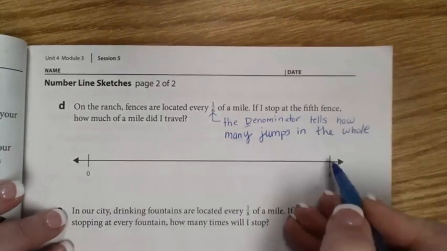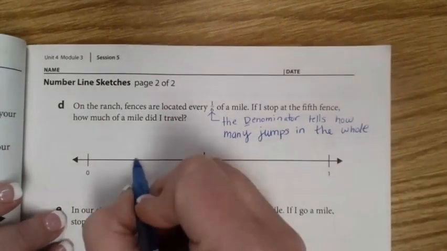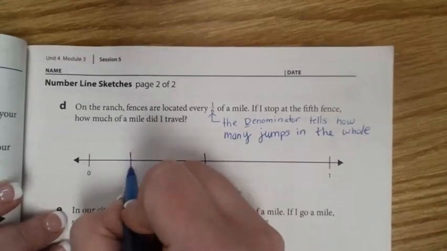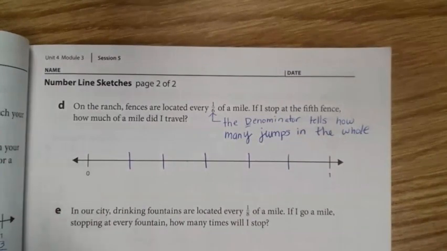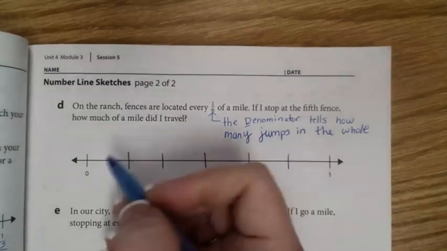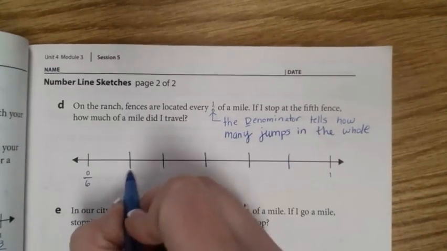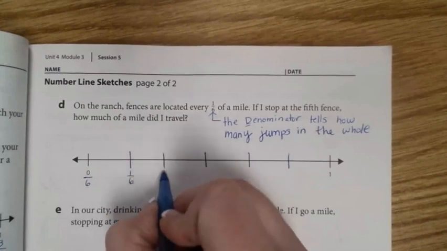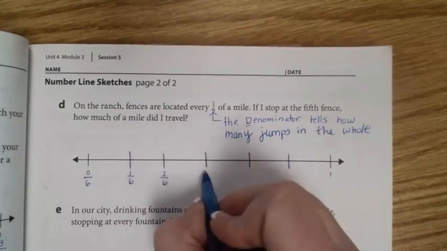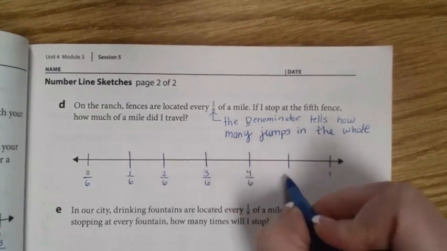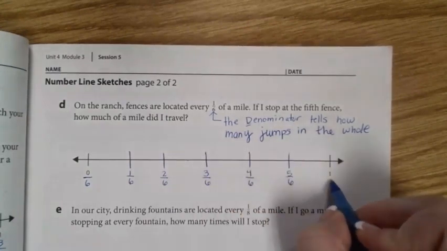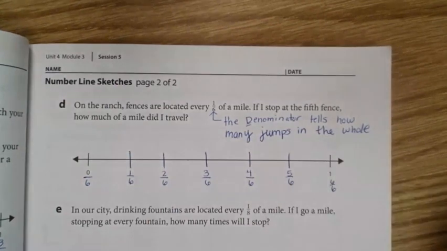So we can make this into 6 equal pieces. Again, we cut into half, and then we cut each half into thirds, and that makes 6s. So we have 0/6, 1/6, 2/6, 3/6, 4/6, 5/6, and 6/6.